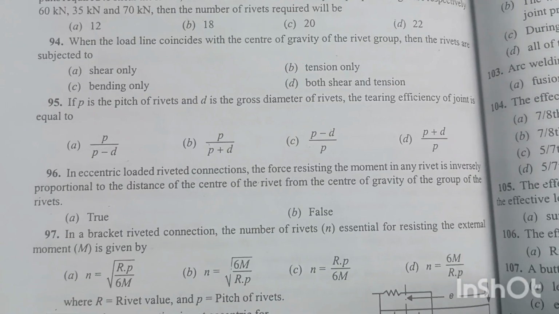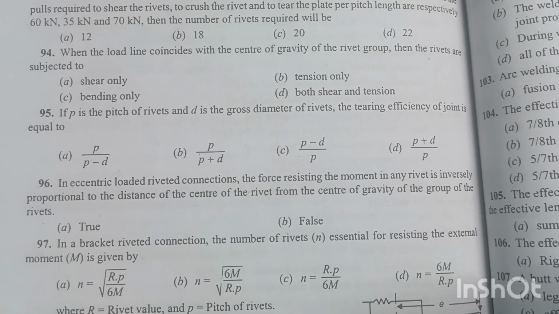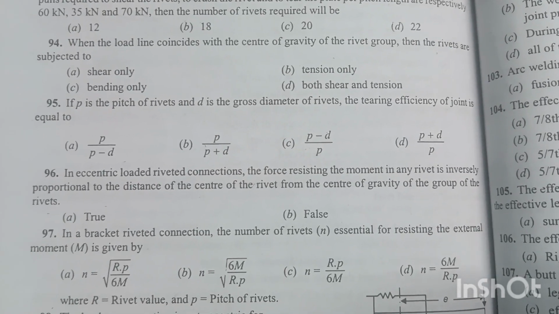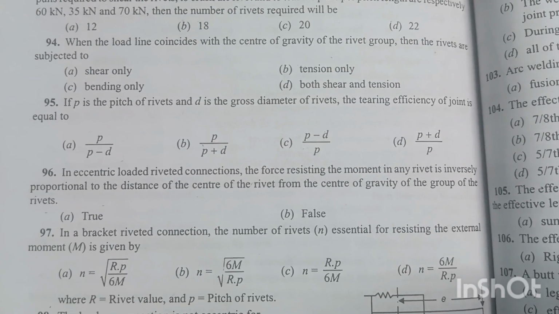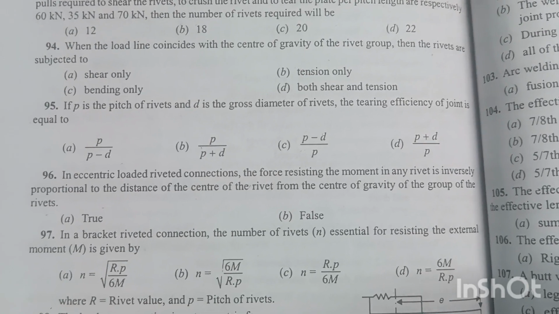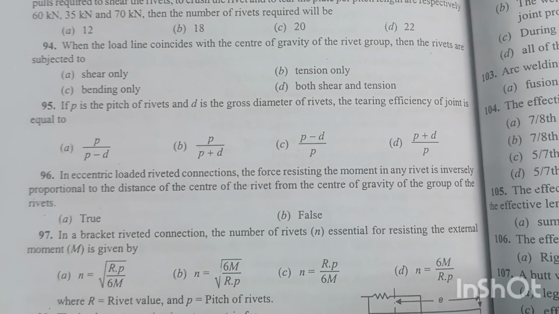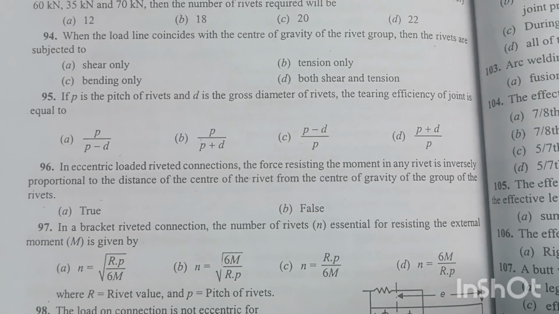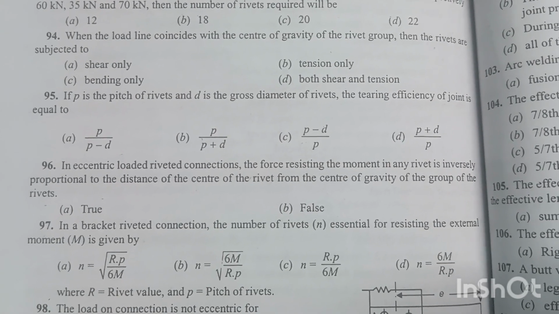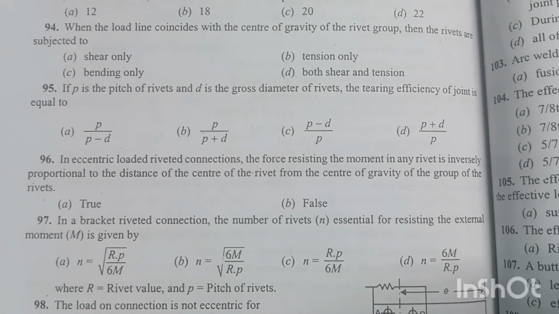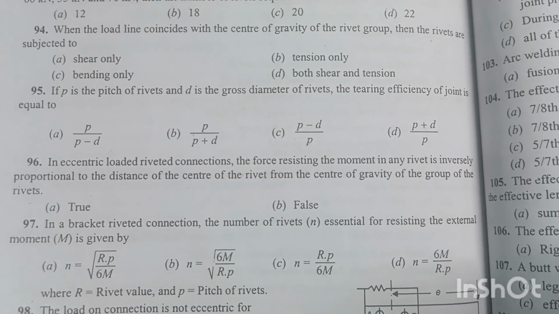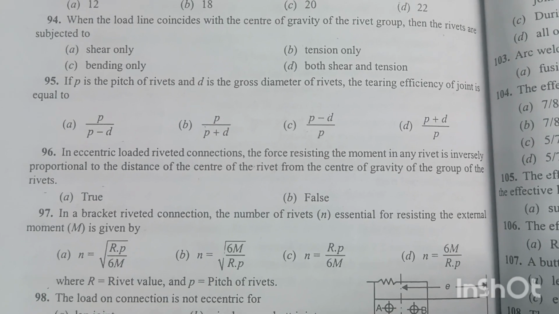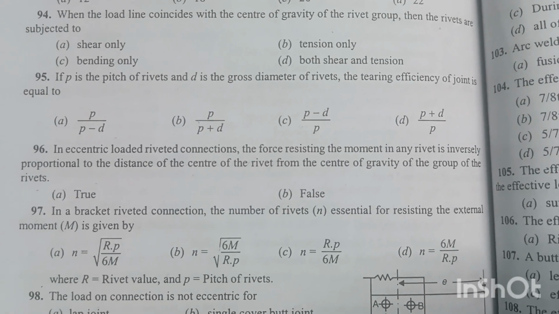Question number 96. In eccentric loaded rivet connection, the force resisting moment in any rivet is inversely proportional to the distance of the center of the rivet from the center of gravity of the group of the rivets. Option A is the right answer, true. Question number 97. In a bracket riveted connection, the number of rivets essential for resisting the external moment M is given by. Option B is the right answer, N equal to root over of 6M by Rp, where R is the rivet value and P is the pitch of the rivets.